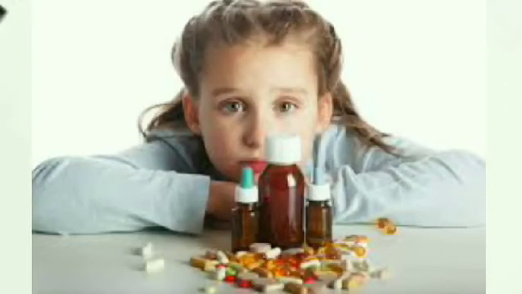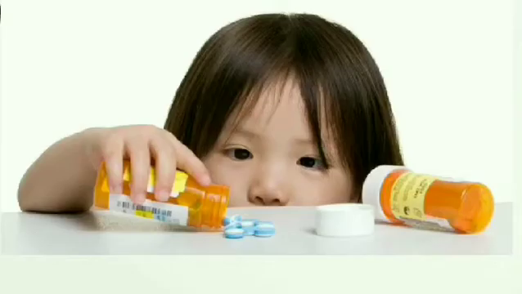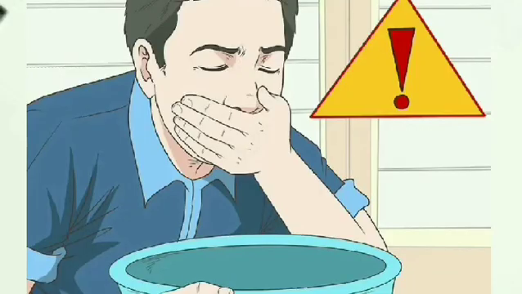Keep all the medicines locked away from the reach of little children. Read the label very carefully before taking any medicine. Throw or destroy all medicines that have crossed their expiry dates. Properly wash vegetables and fruits before eating them. They may have been sprayed with harmful pesticides. In case of any kind of poisoning, try to make the victim vomit. Rush the victim to a doctor.